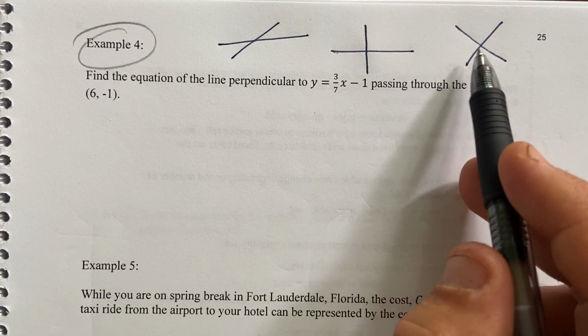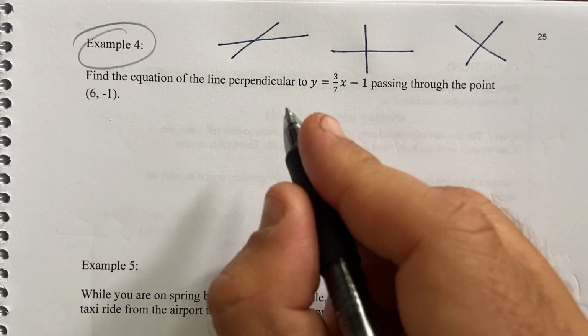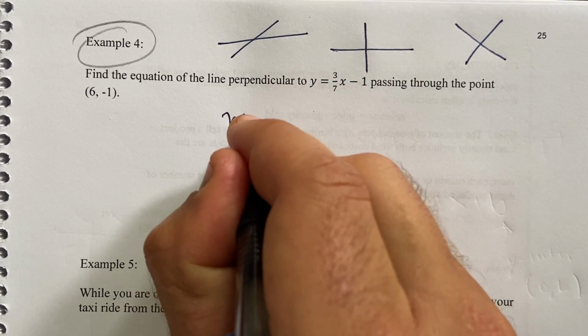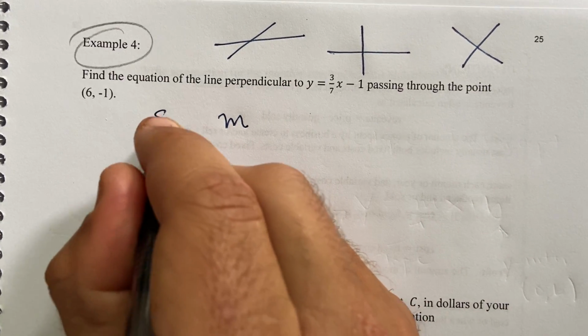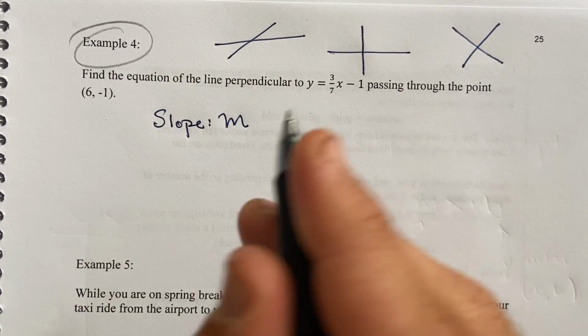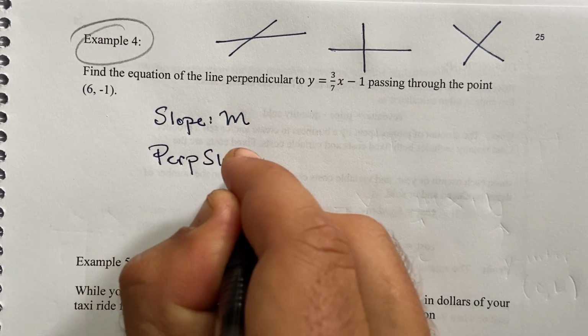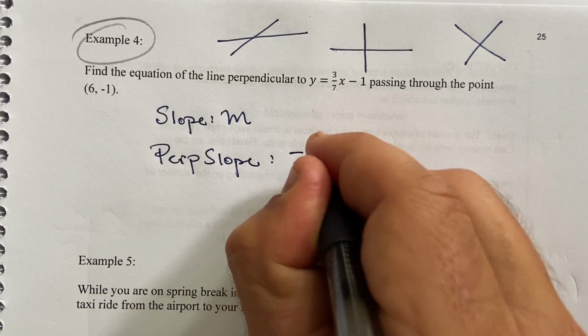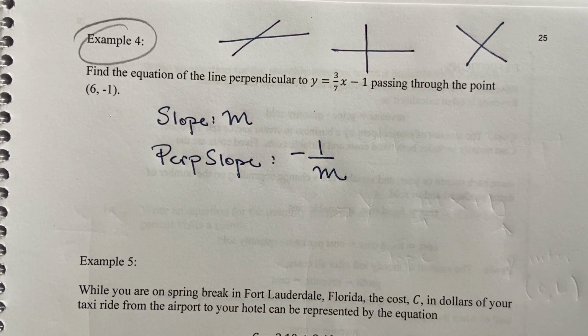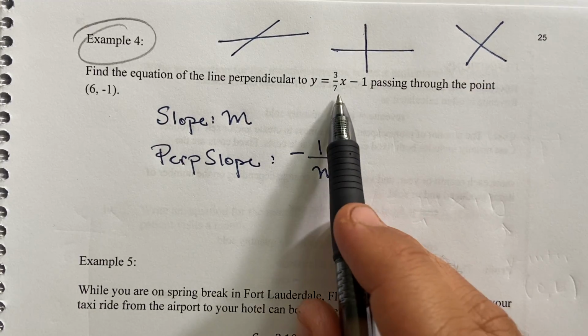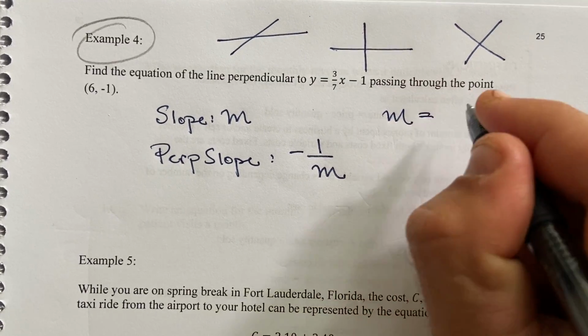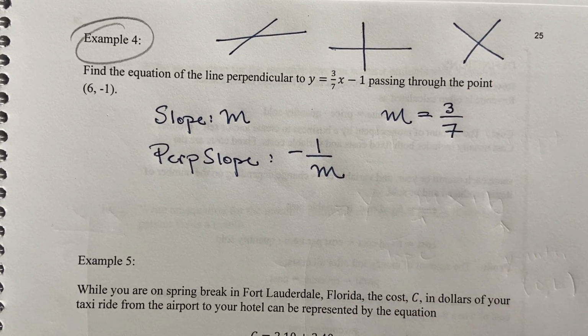If you can imagine the perfect case of these, what you need to do is if you have a given slope m, then your perpendicular slope is actually -1 over m, strangely. So we have a given slope of 3/7.